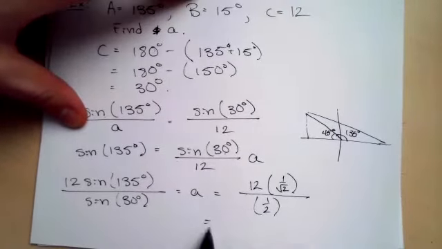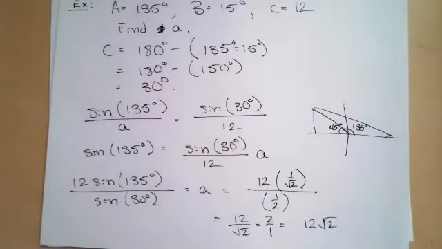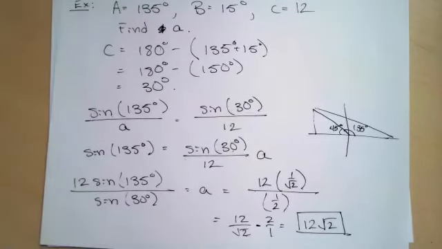And so let's simplify that. That's going to be 12 over square root of 2 times the reciprocal of the denominator. And again, 2 divided by square root of 2 is just square root of 2. So we'll get 12 square root of 2 is side length A. Questions so far?